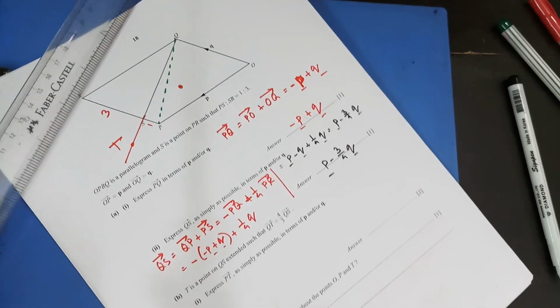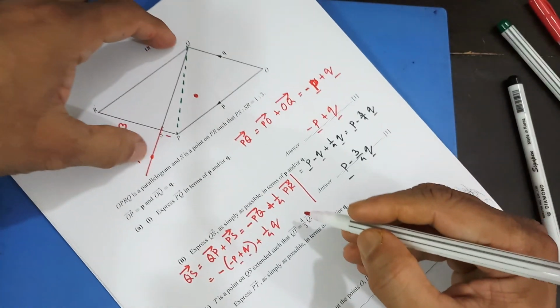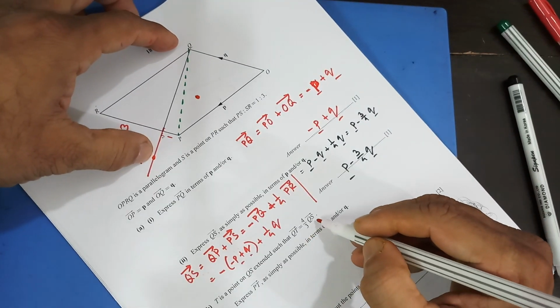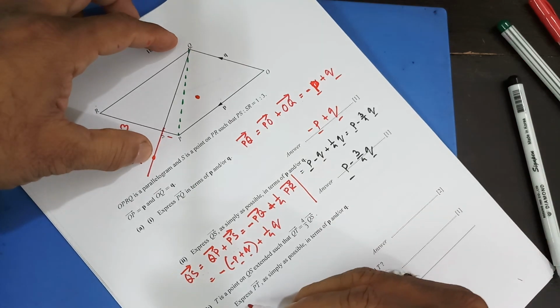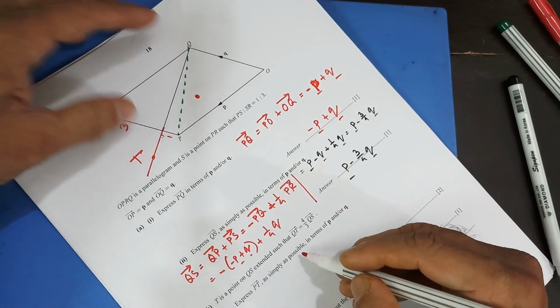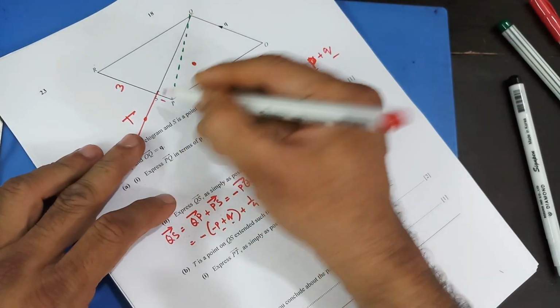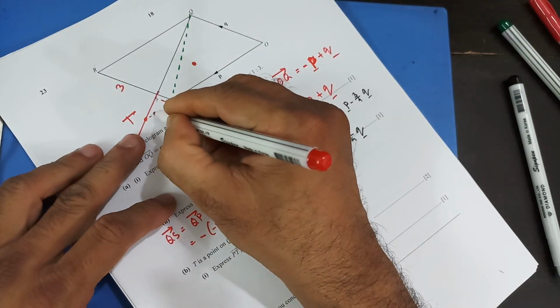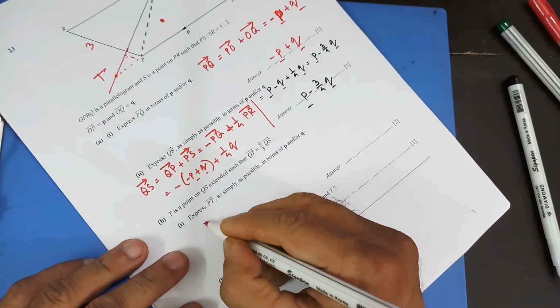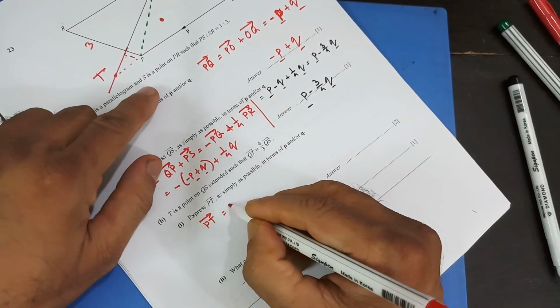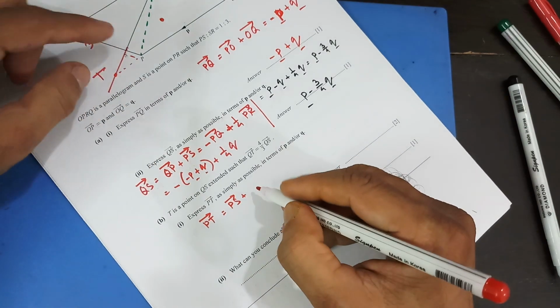That's T. And it says that QT equals 4 by 3 QS. Now express PT as simply as possible. Now PT can be written as PS plus ST.